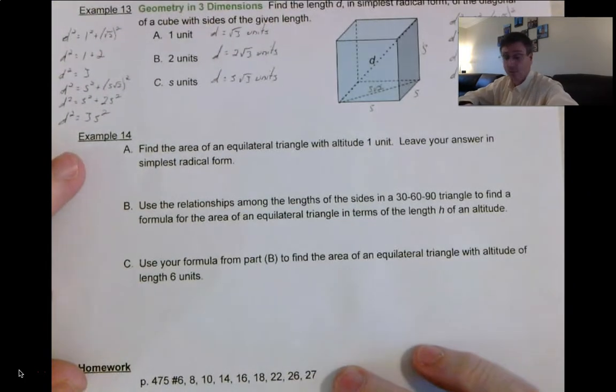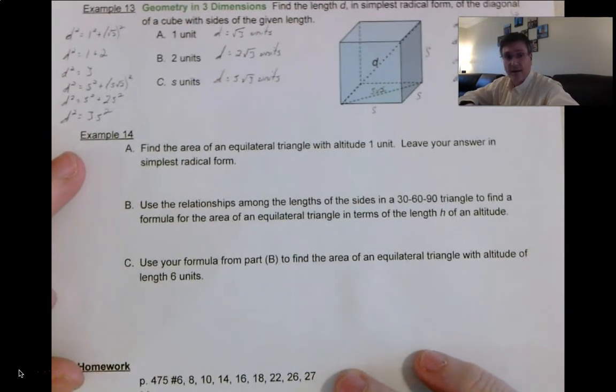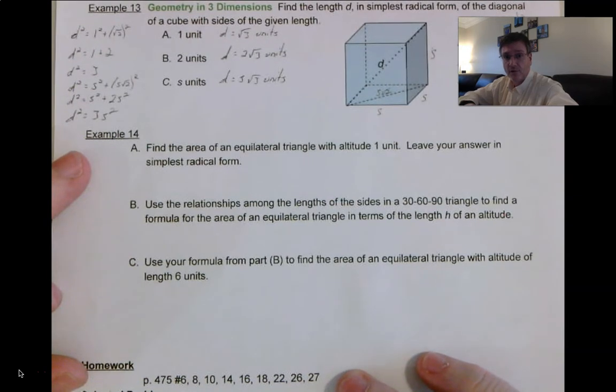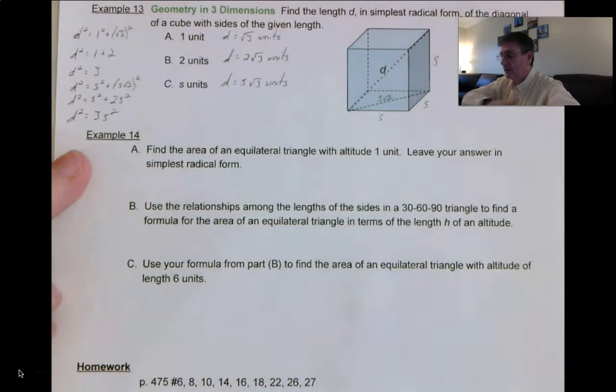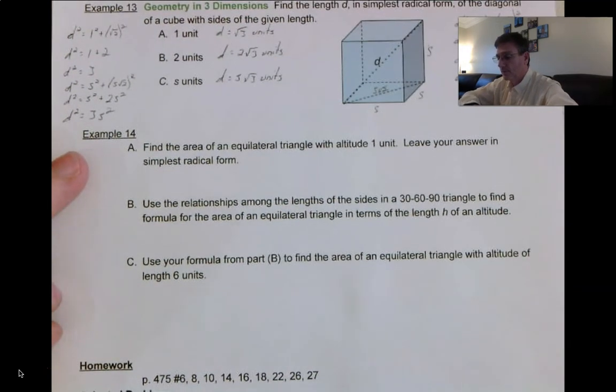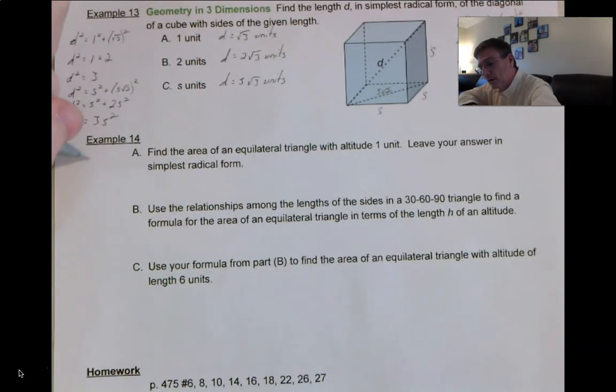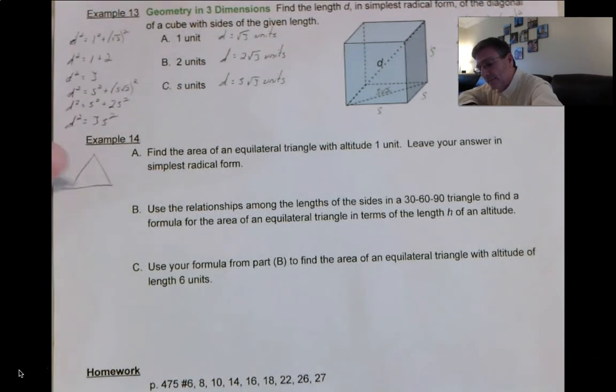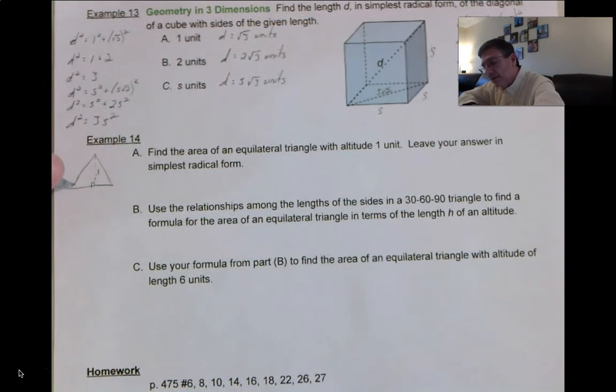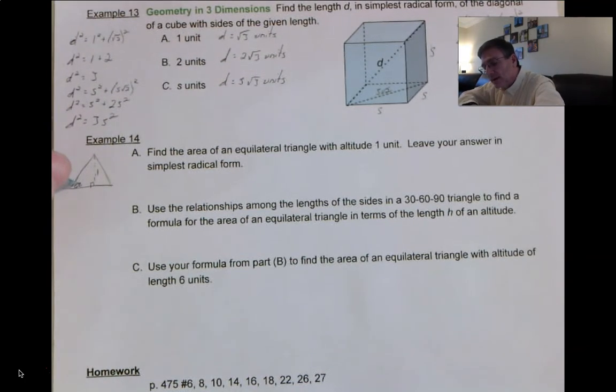Alrighty, example 14. Find the area of an equilateral triangle with an altitude of 1 unit. Leave your answer in simplest radical form. So I'm going to draw a small version of this off to the side here. We have an altitude, 1 unit. It's equilateral, so all of these angles are 60, 60.